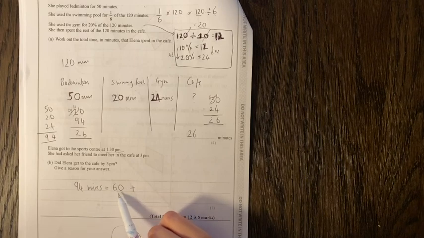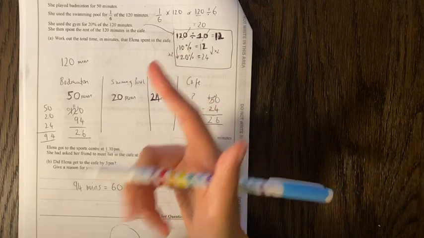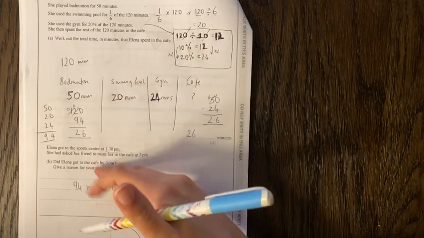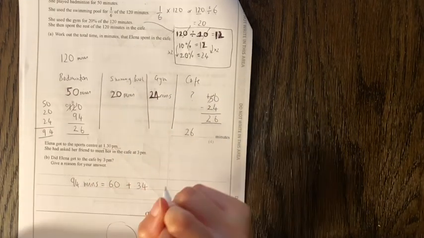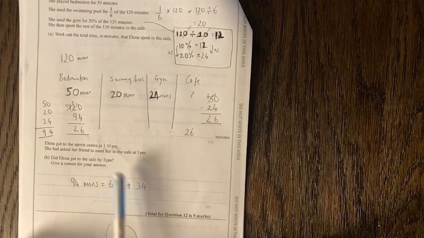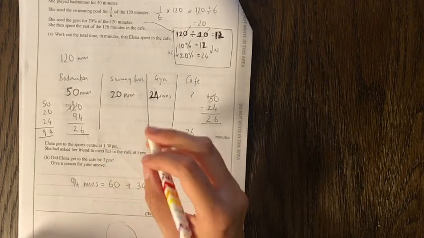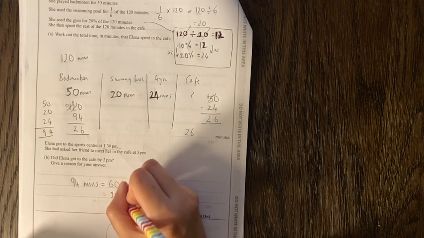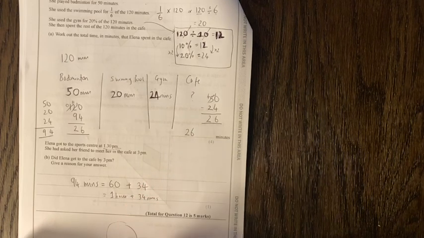Well, I know that if I add 10, I get 70, another 10, I get 80, another 10, I get 90. So I've added 30. I need to add 4 to get 94. So it's 34. Now this is just easier for me to then add to my time, because 1:30 p.m, if I add 60 minutes, that's the same as adding 1 hour plus 34 minutes.